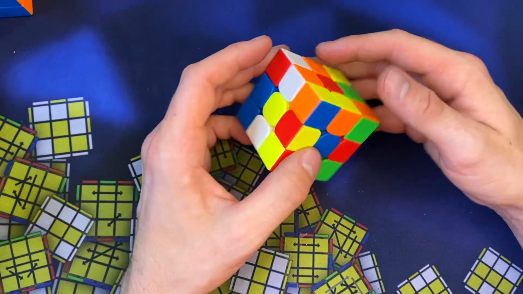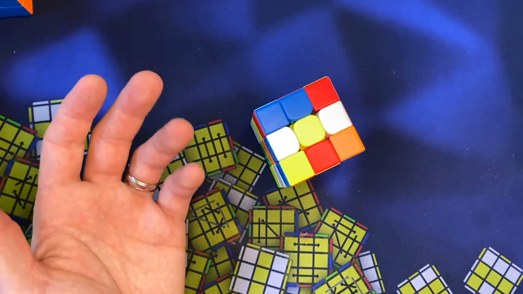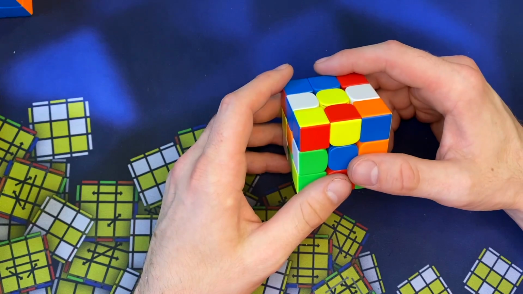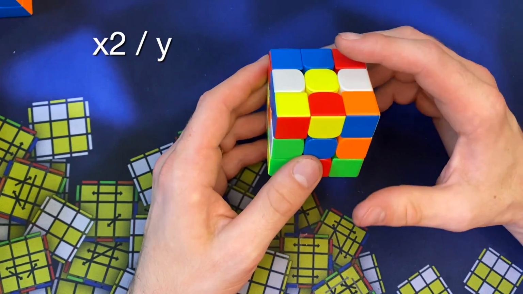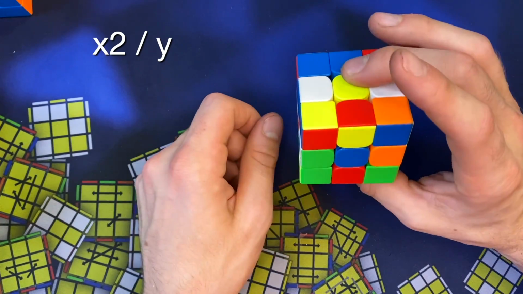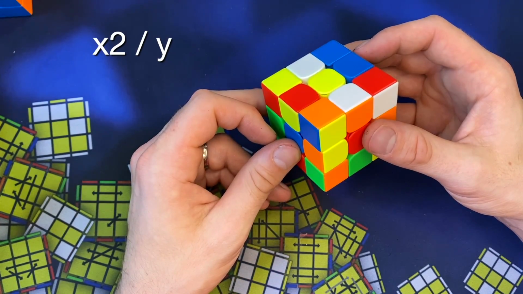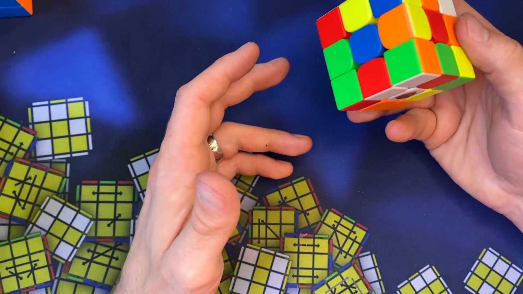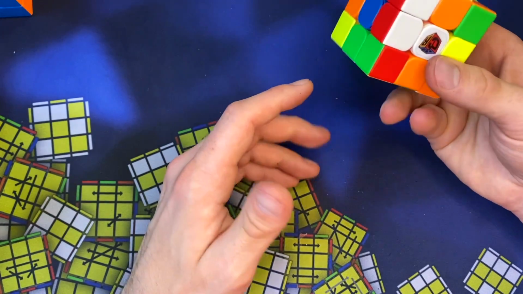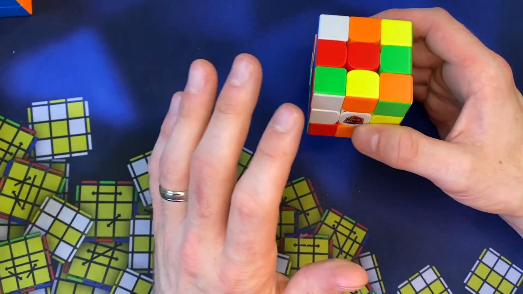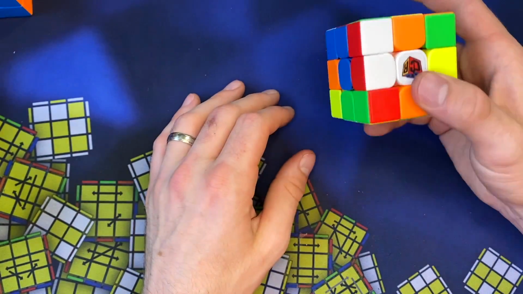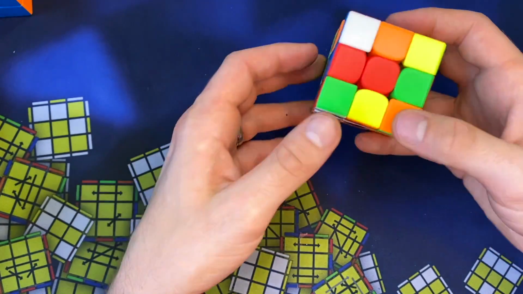So the first thing is making the first block. If you're starting out, be x2, y color neutral. And what that means is x2, meaning yellow or white on top, doing an x2 move, or y, which is putting any color in front. The reason for that is if you have any pair made, so let's say like this, it doesn't matter what pair it is, wherever, you can use it for any first block if you're x2, y color neutral.